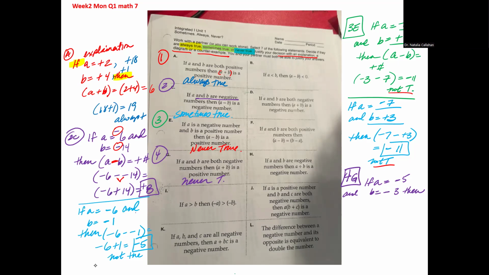A is greater than negative A. Okay, that's a 5, right? So let's say if A is equal to what? What do you want it to be? A has to be bigger than B, right? So what would you like A to be? So then what does B have to be? Oh wait, no. Start with A and B. Just A and B.